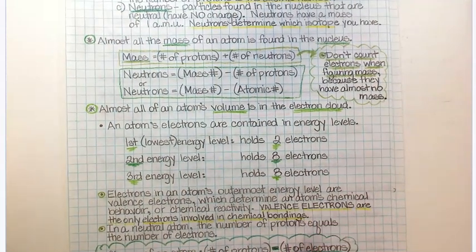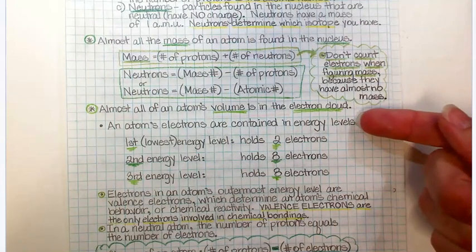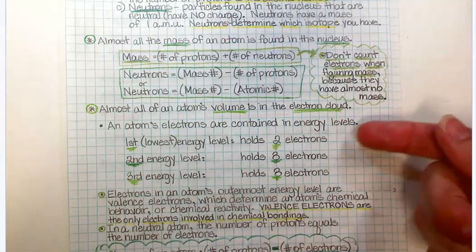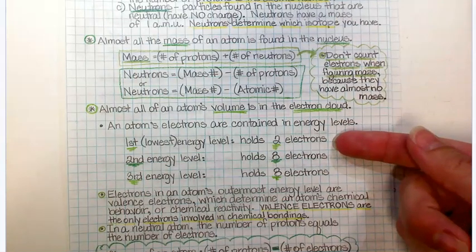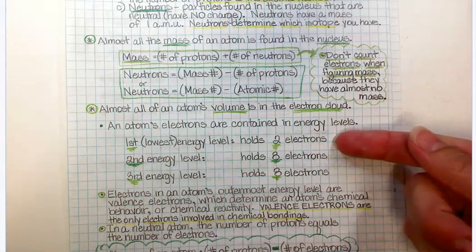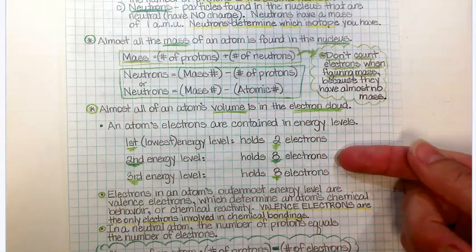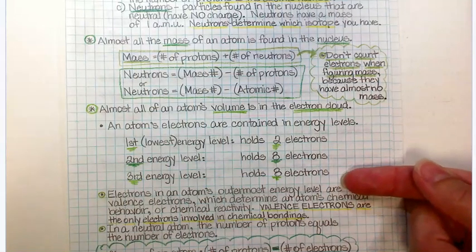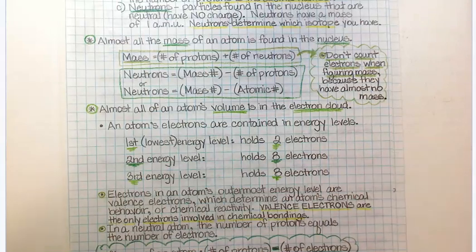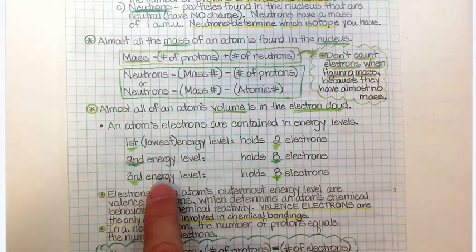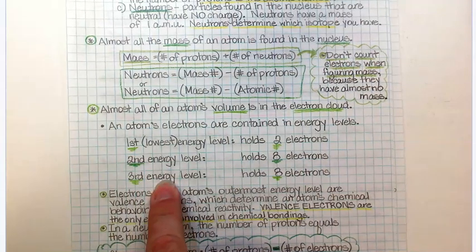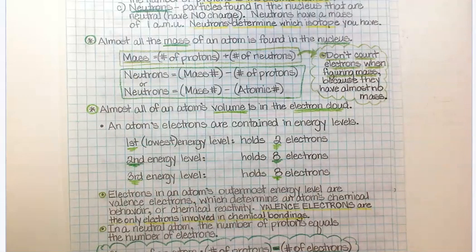Now, the number of valence electrons is only the electrons in the outermost energy level. Okay? Your first energy level, remember, can hold 2 electrons. Second energy level can hold up to 8. Third energy level can hold up to 8. But if an atom has 3 energy levels, then only the electrons in that third energy level are considered valence electrons. So valence electrons, remember, are only the electrons in the outermost energy level.